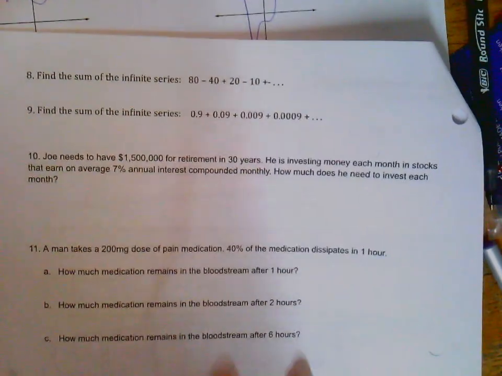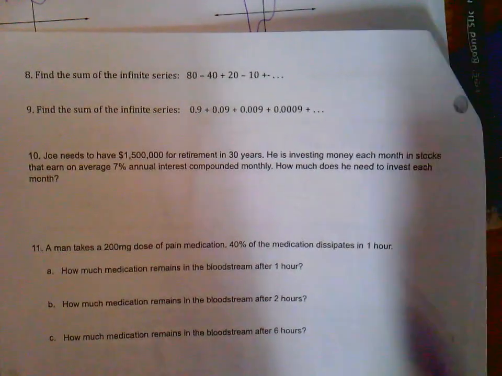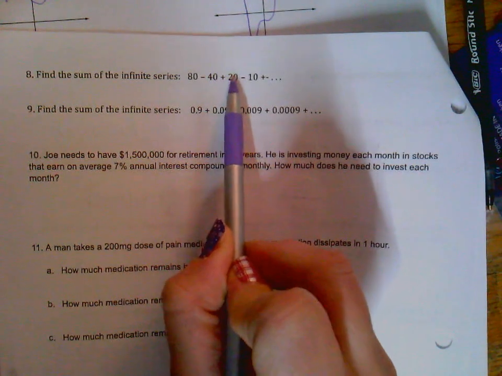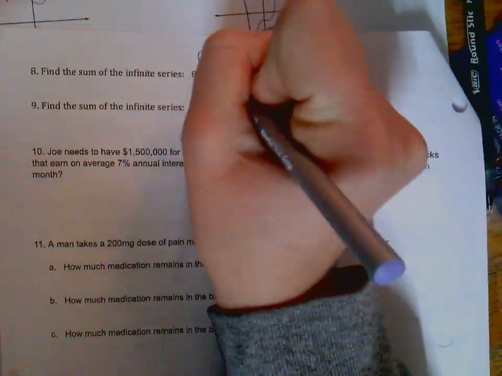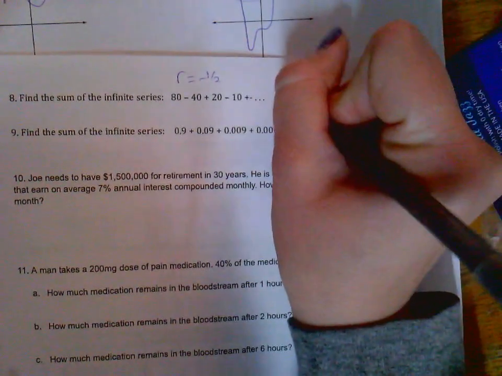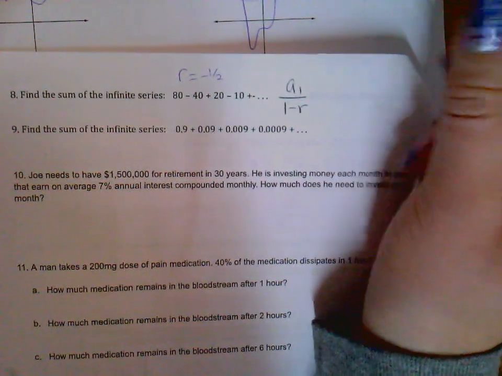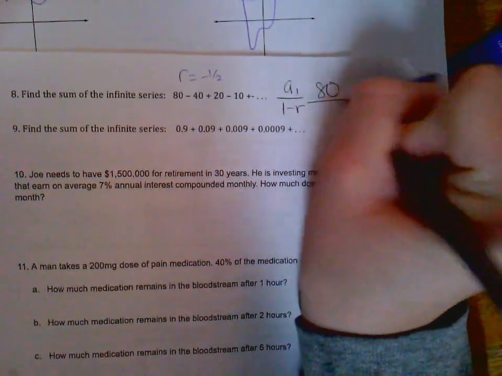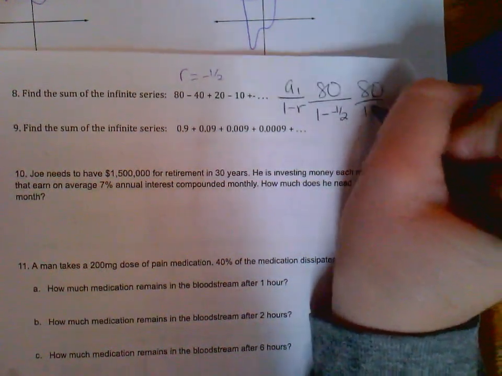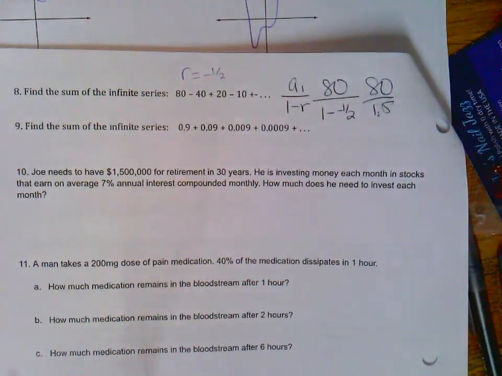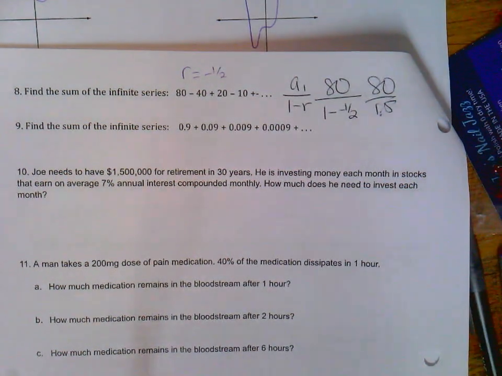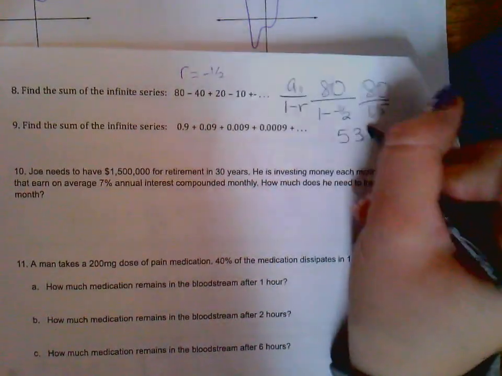All right, find the sum of this infinite series. It looks like we're multiplying by what? Times negative a half, times negative a half, times negative a half. So my r value is negative a half. All right, so I'm going to take a sub 1 over 1 minus r because this is infinite. So 80 divided by 1 minus negative a half. 80 divided by 1.5. So what is 80 divided by 1.5? It is 53 1/3. So this is going to converge to 53 1/3.